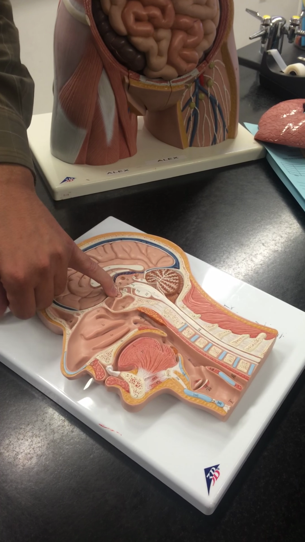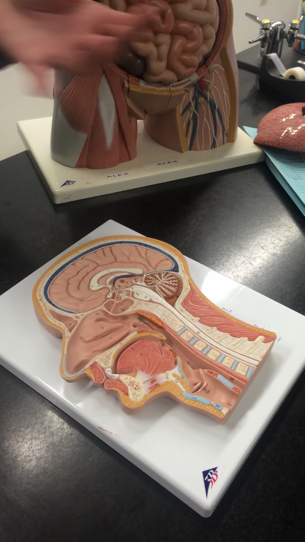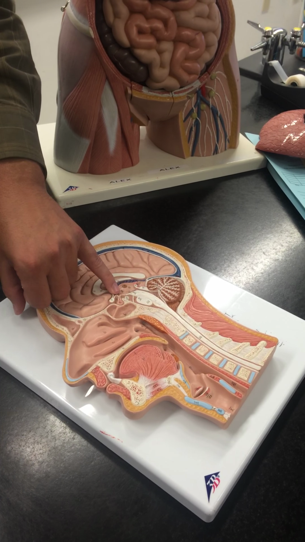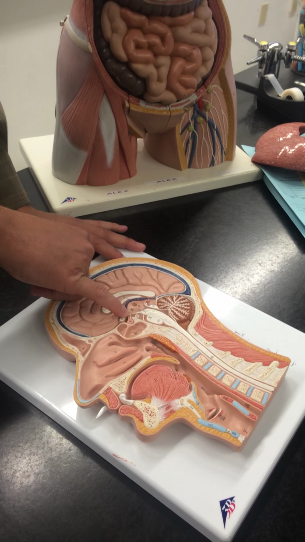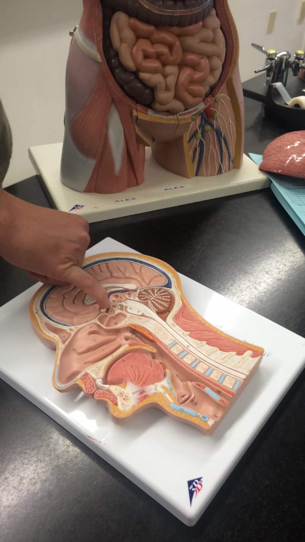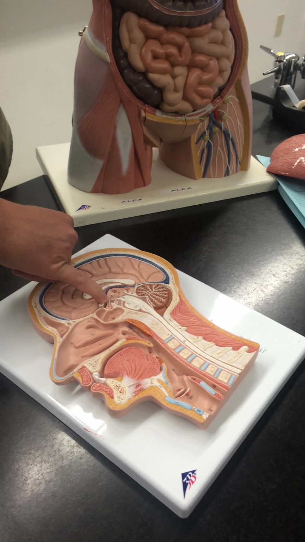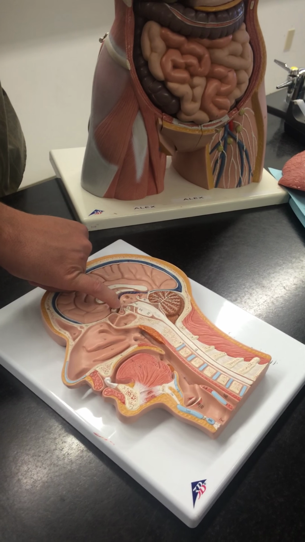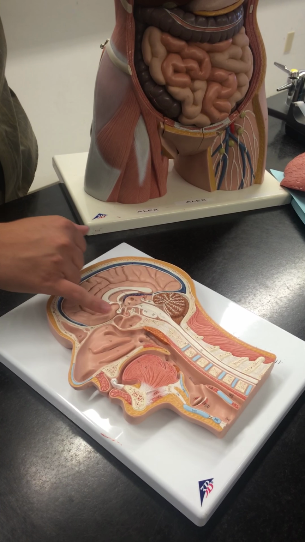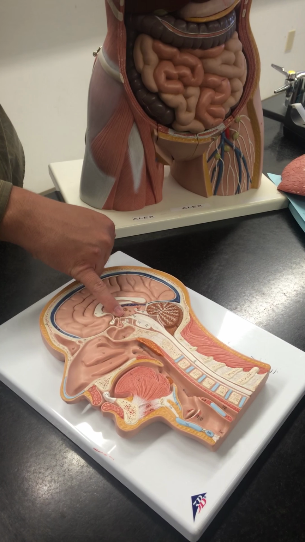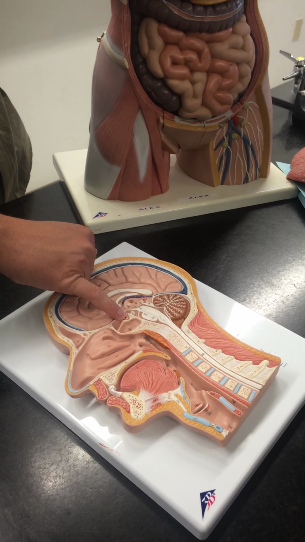Now the pituitary gland itself is not just floating in the skull. It's actually connected to the brain by a structure called the infundibulum. You guys remember that one? The infundibulum, right there. It's all coming back to me. A part of the hypothalamus? Yeah, it's kind of an extension of it. So the hypothalamus here, infundibulum, pituitary gland.